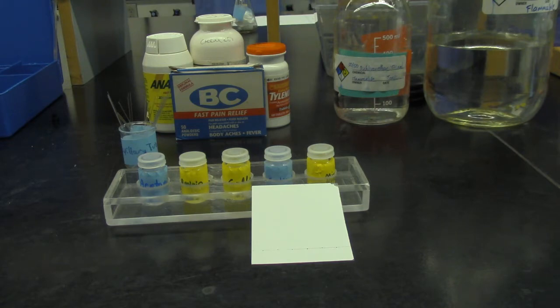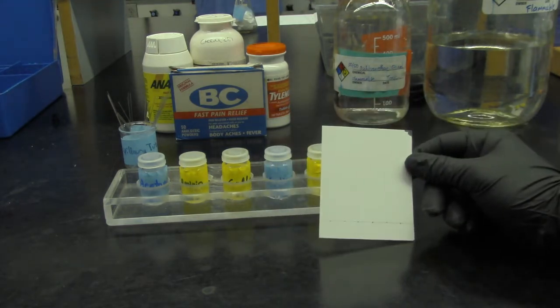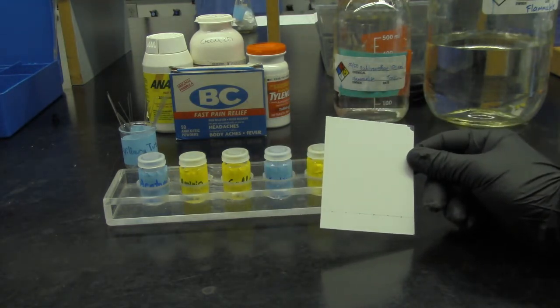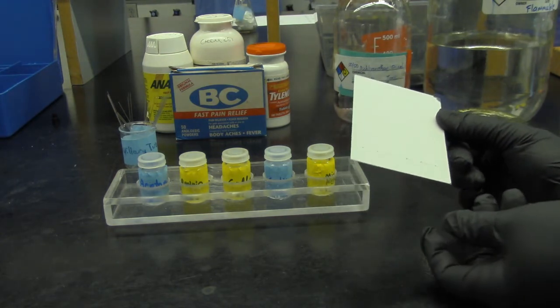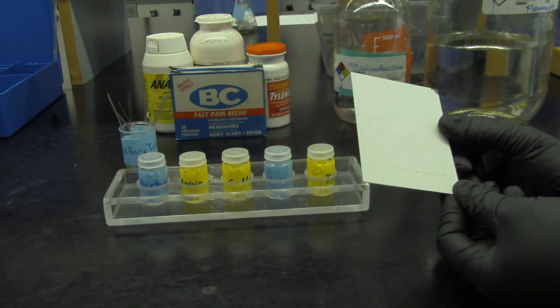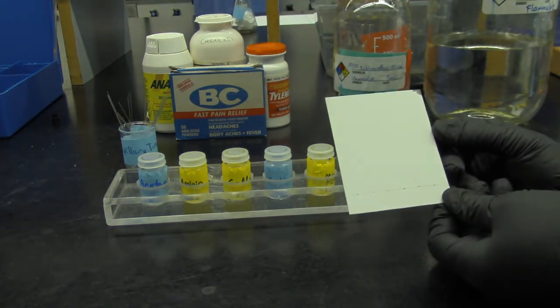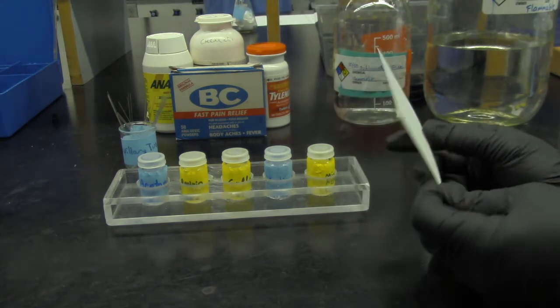So we're doing thin layer chromatography, and chromatography is a technique we use for separating mixtures into their constituent parts. It relies on the different properties of compounds interacting with the stationary phase. The most commonly used in chromatography is TLC, thin layer chromatography.